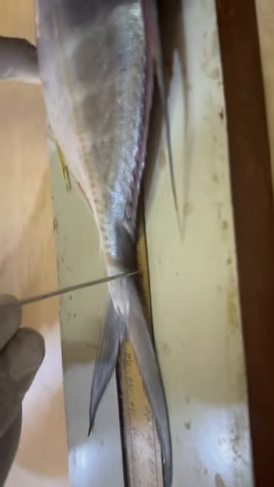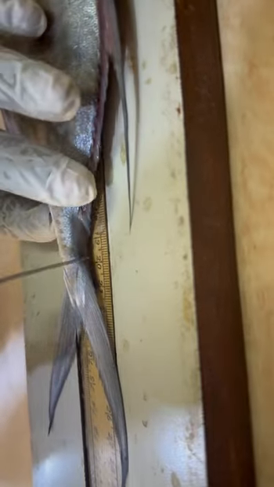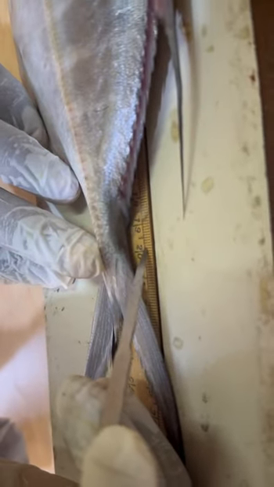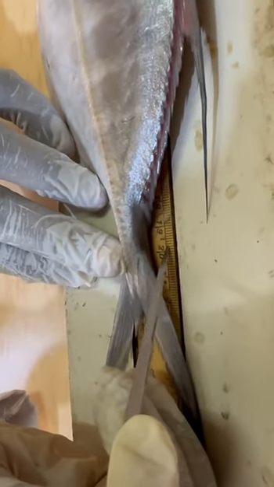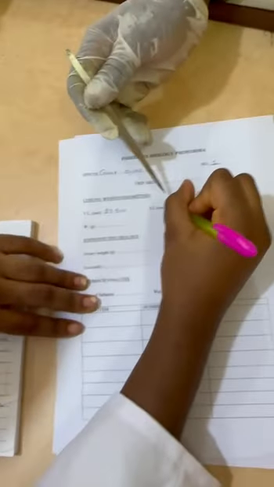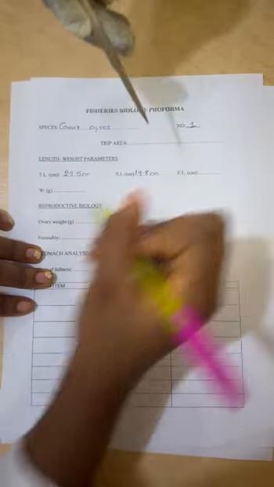At this point we have the caudal peduncle, and if you look at it very well, this particular point is around 19.8 centimeter. So for standard length, we will record 19.8 centimeter.